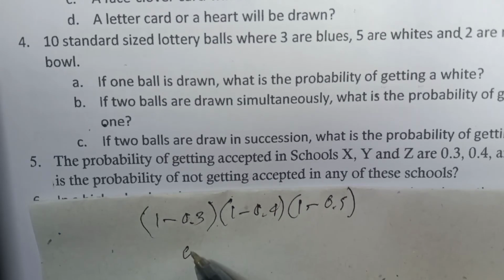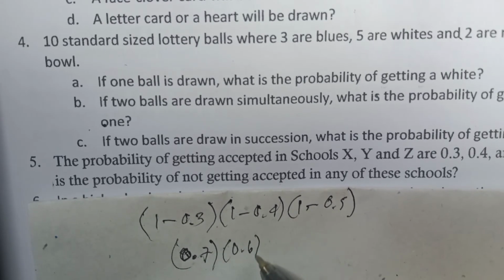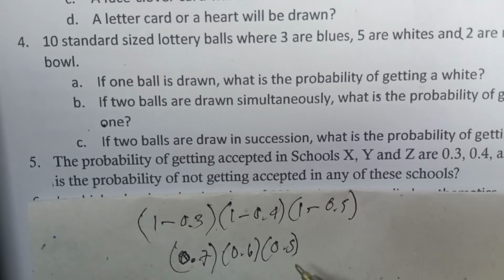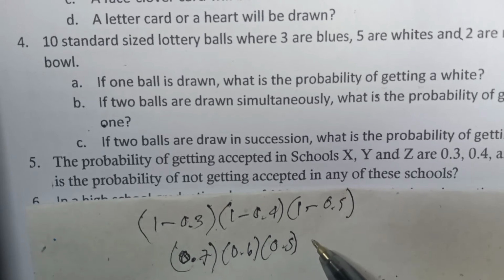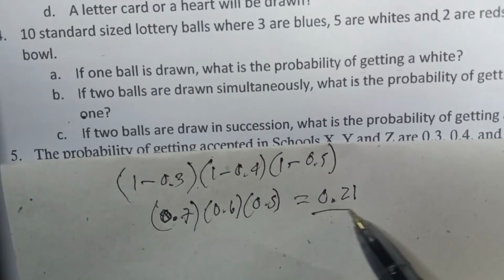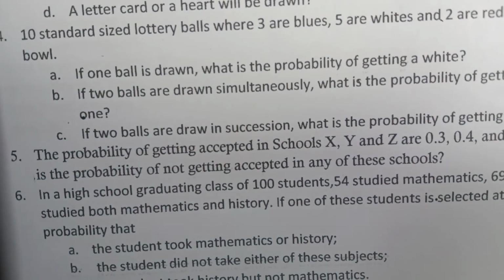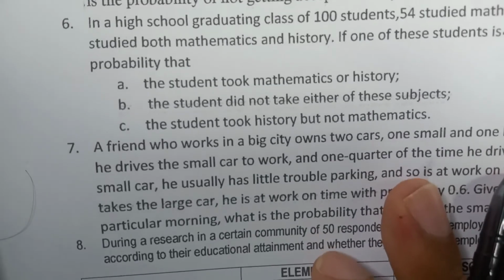So we can take 0.7 times 0.6 times 0.5, and we know that 0.6 and 0.5, it's 0.3, and 0.3 times 0.7 is 0.21. So the answer now here is 0.21. Okay, most of you got number 6 and number 7, only that for number 8.